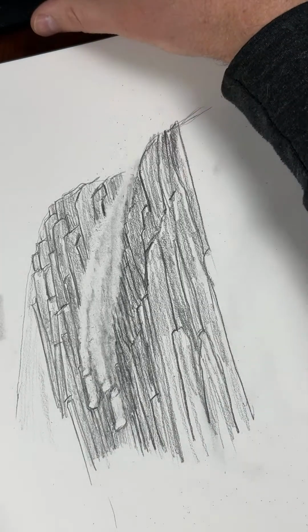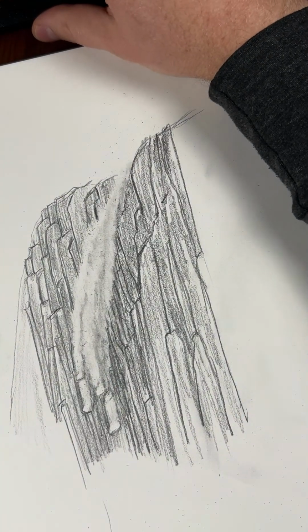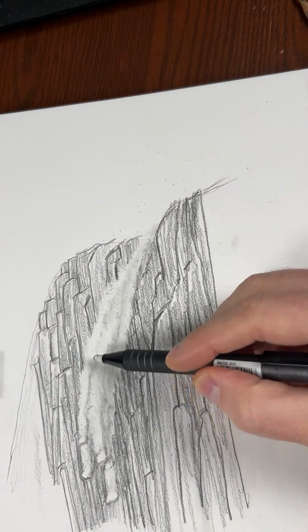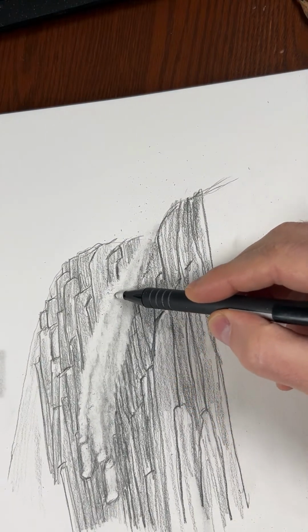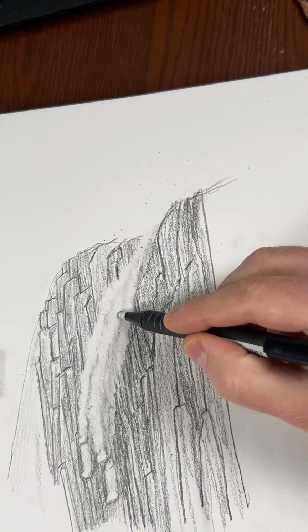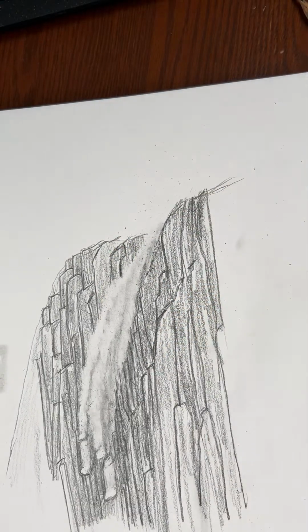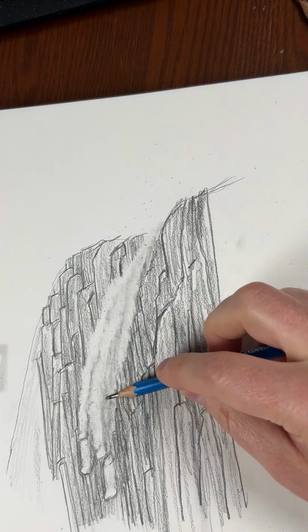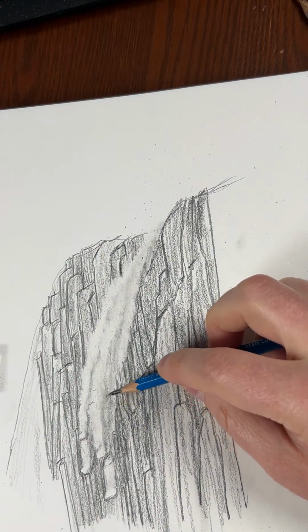Okay, let's see, where were we at here? So our rock slide here, I'm pretty happy with this, especially for a first attempt. And I don't have complete focus on here. I want to make sure I'm answering questions and such, but for the most part, this isn't too shabby.